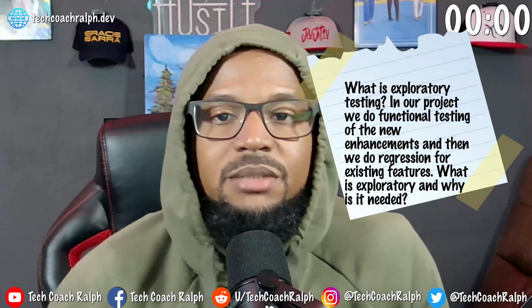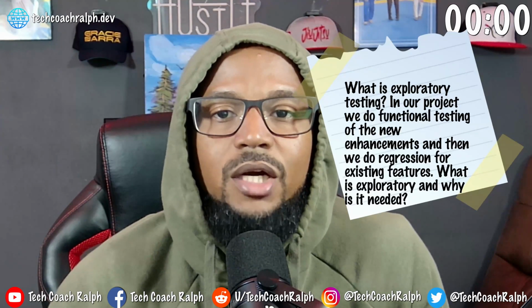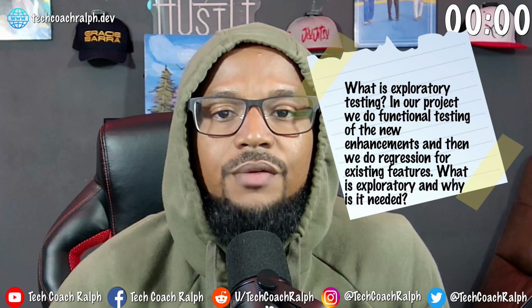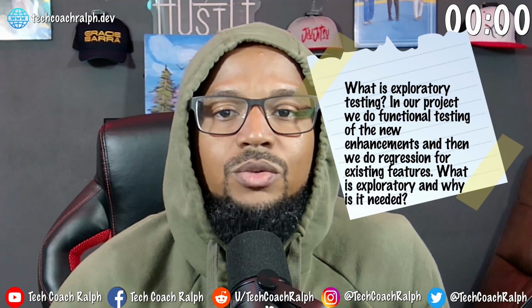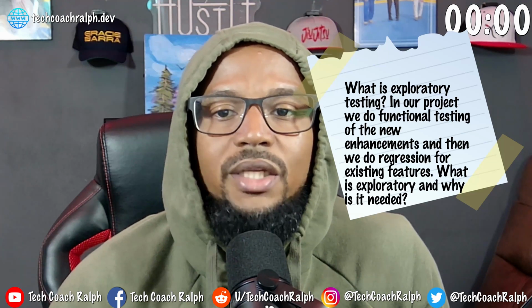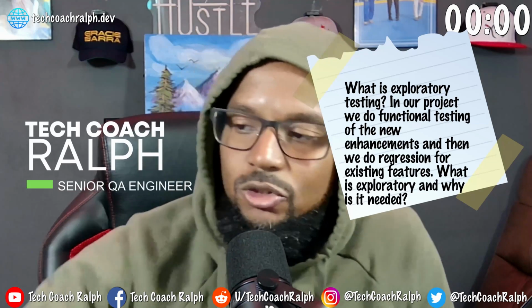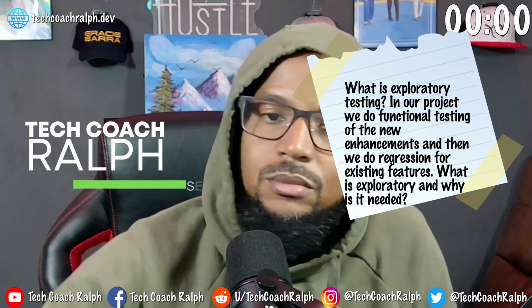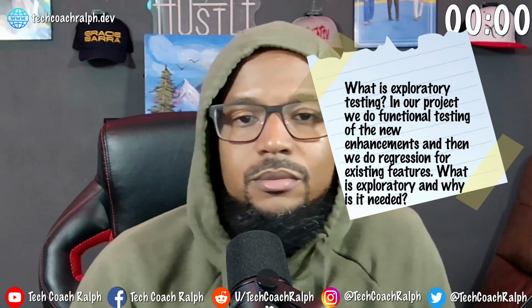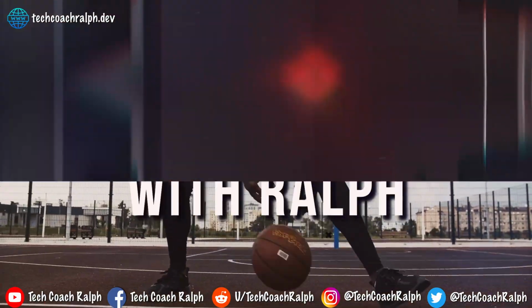What is exploratory testing? In our project, we do functional testing of the new enhancements and then we do regression for our existing features. What is exploratory and why is it needed? That is a great question. Okay, so what is exploratory testing?